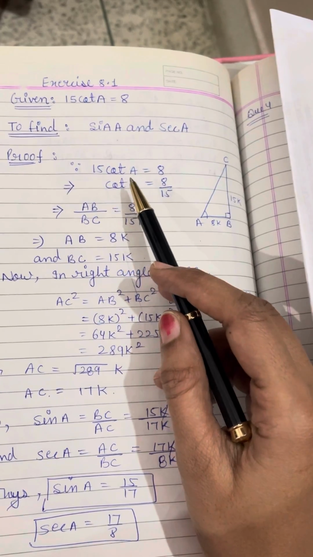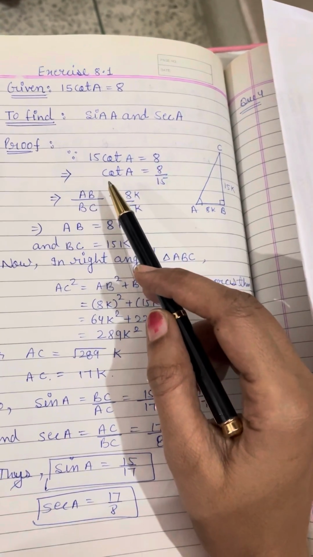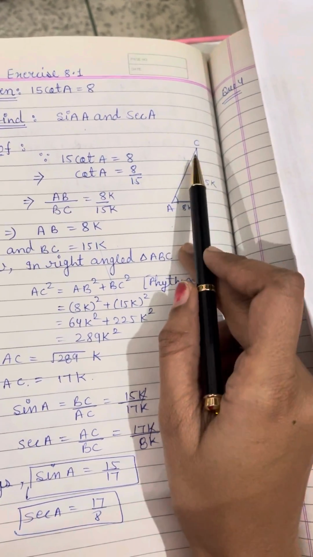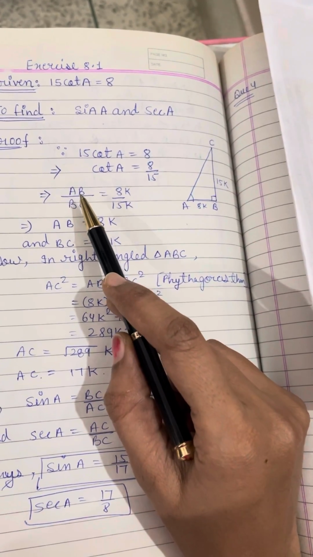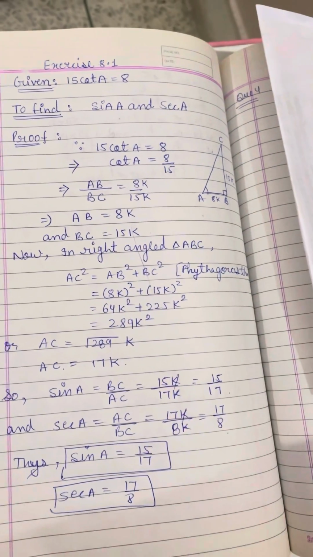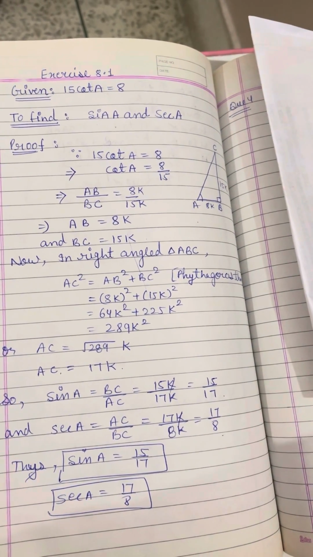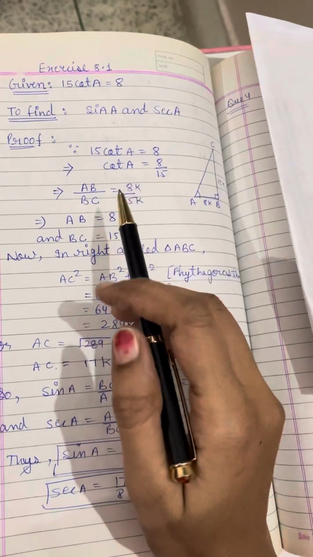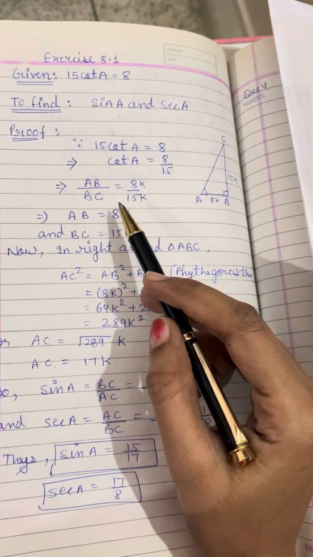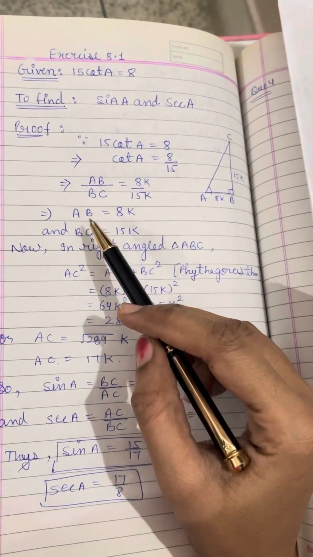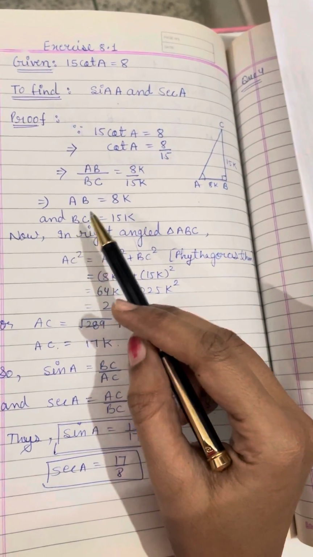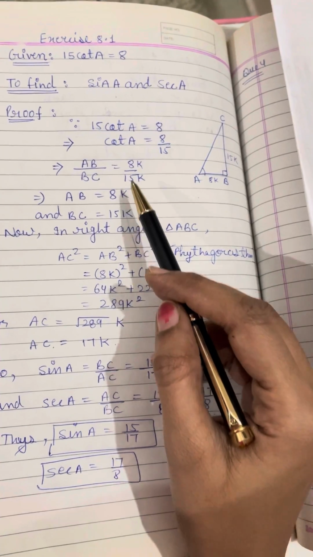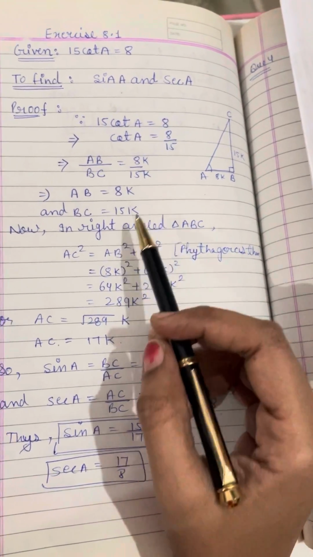Since 15 cot A is equal to 8, from the right angle triangle ABC, we get cot A is equal to AB upon BC, which is base upon perpendicular. So from here we get the value of AB and BC. AB is 8K and BC is 15K. Here K is some constant.